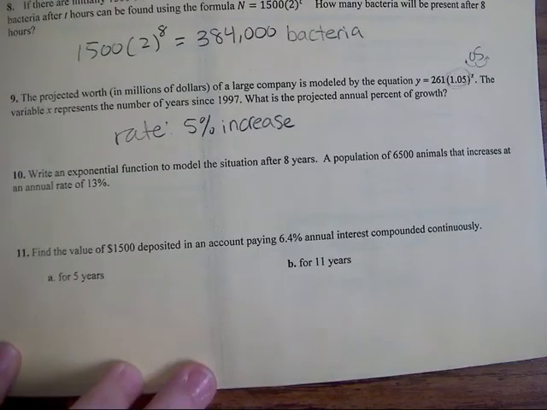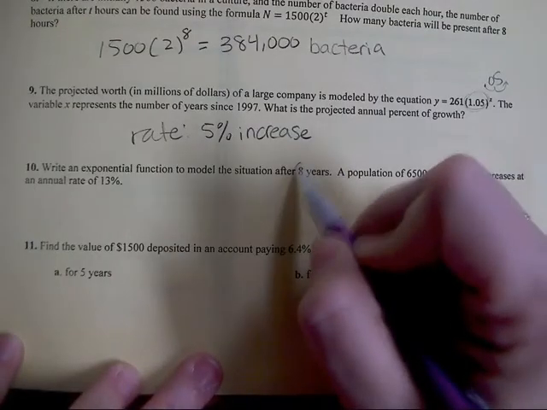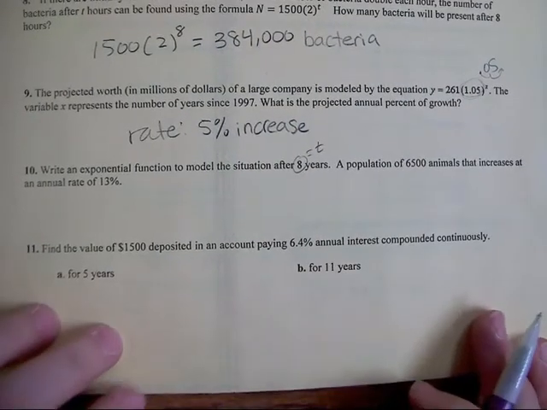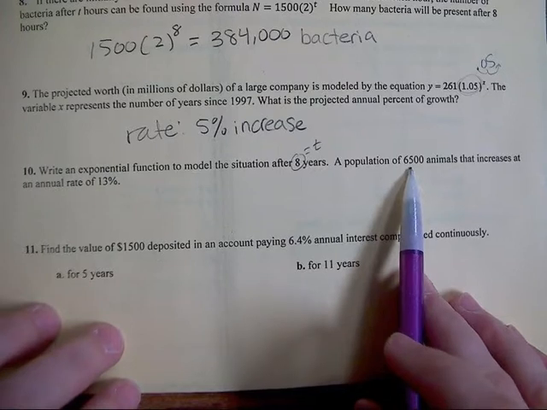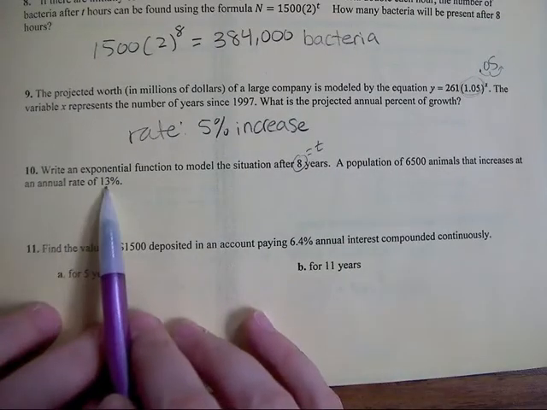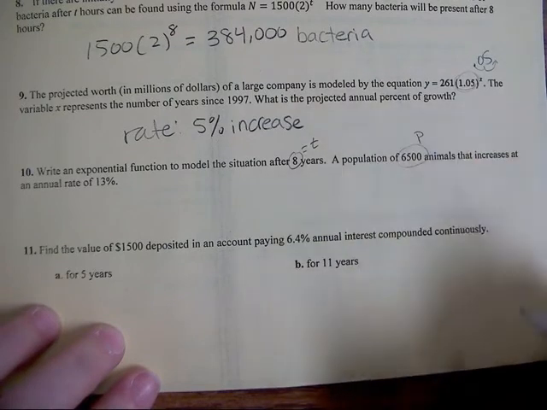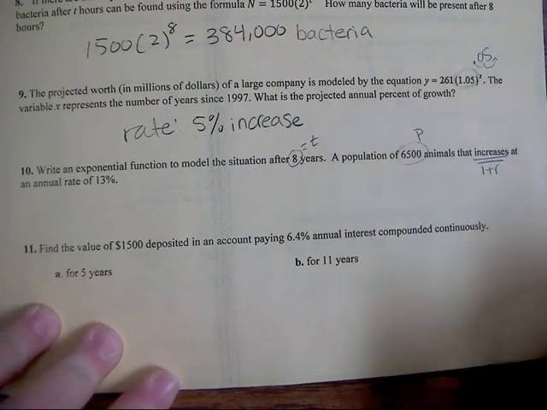Right? Number 10, we're going to write the equation this time to model our situation after 8 years. So that means that my t is going to be 8. Right? Population of 6,500 animals increases at an annual rate of 13%. So this is going to be our p-value. Increasing, meaning we know we're going to do 1 plus my rate.